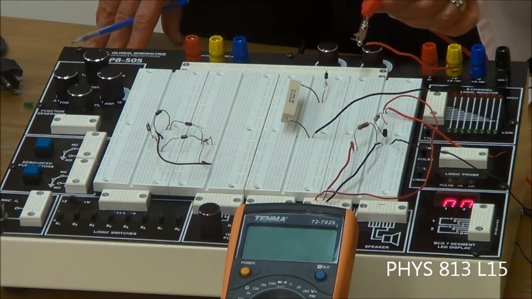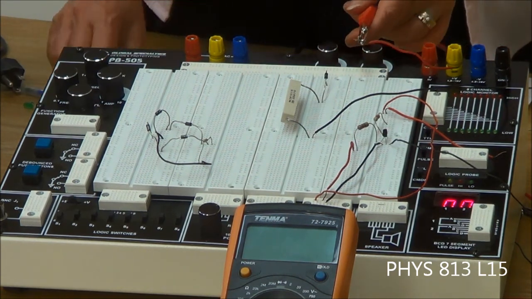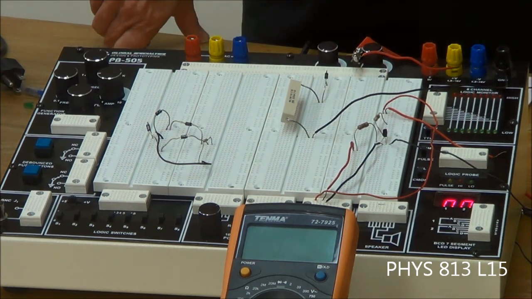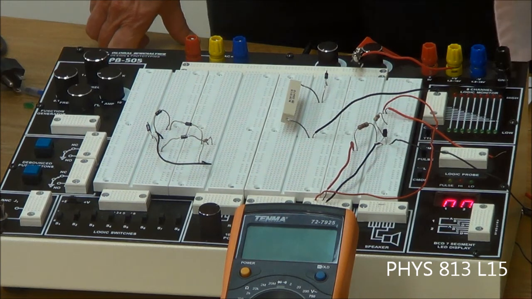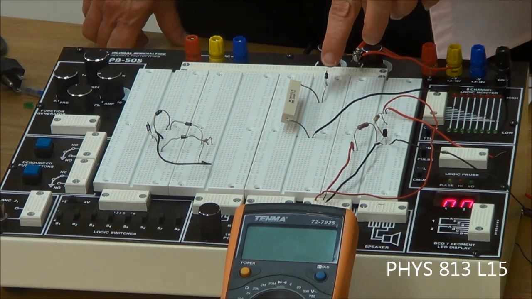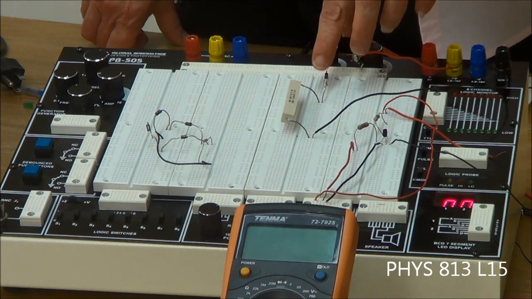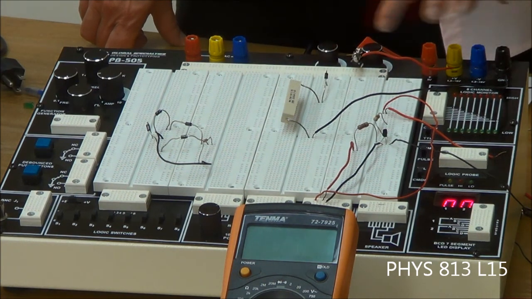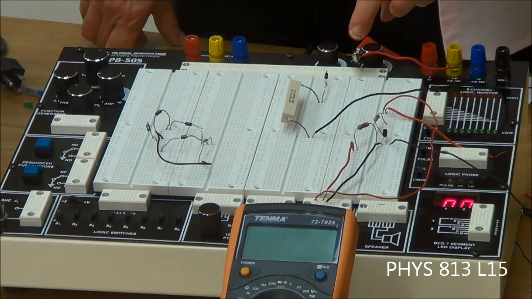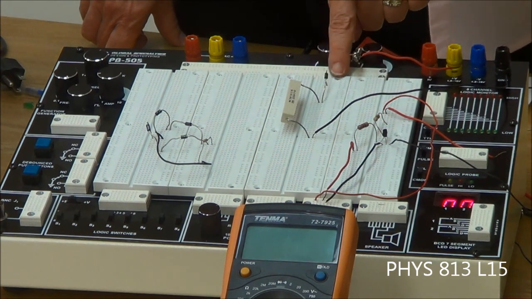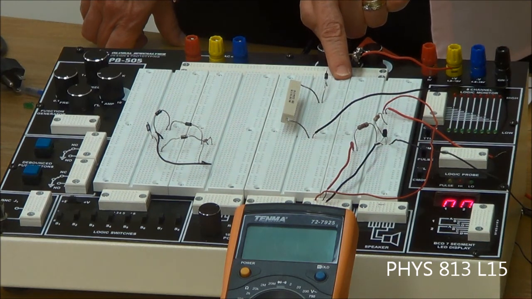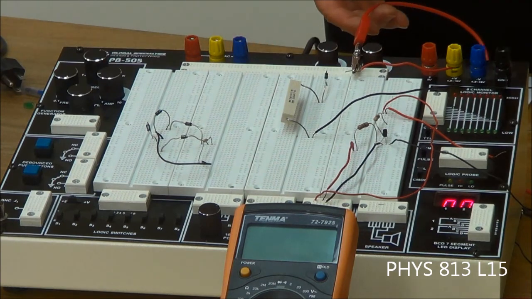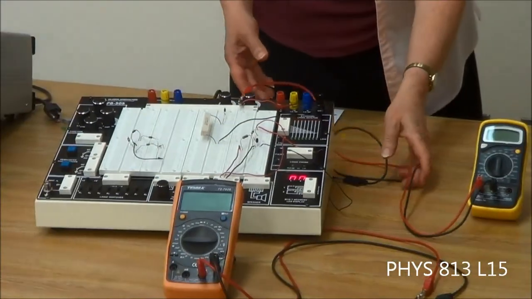Okay, notice that I don't have this in the circuit board because I want to measure current, and I want to measure current between the diode and the positive here, or the negative, whichever case it happens to be. So I've already disconnected that or broken the circuit here so I can insert my ammeter. And this yellow meter we're going to use as the ammeter.